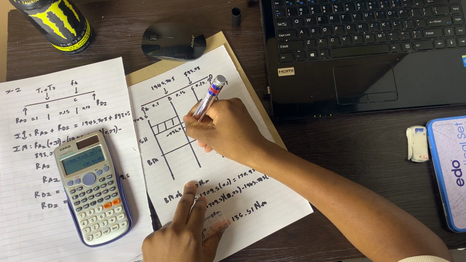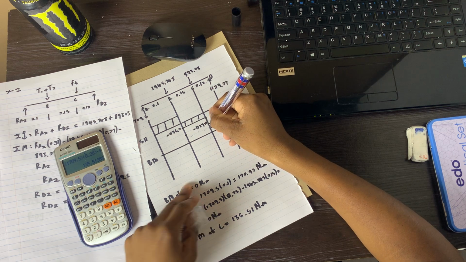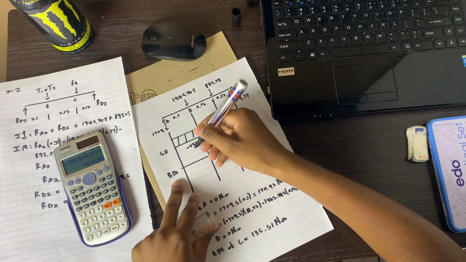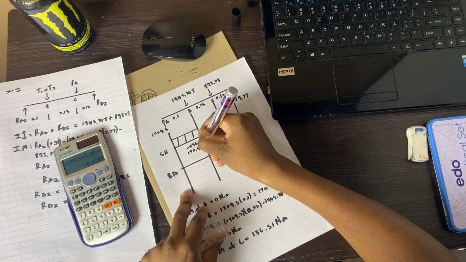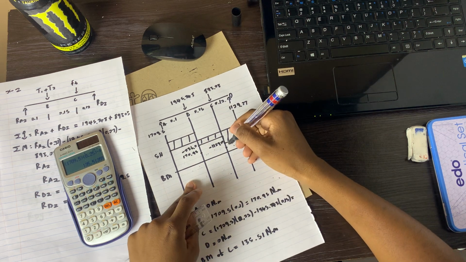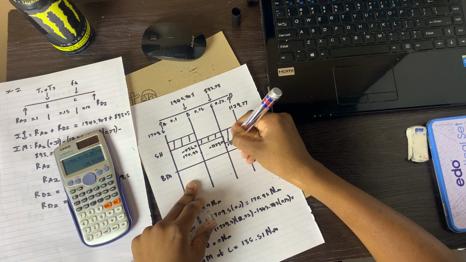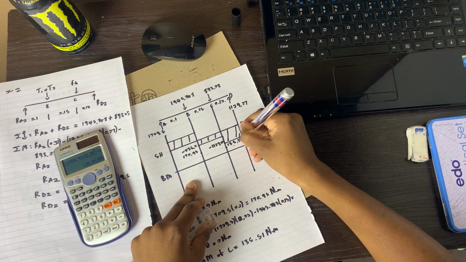Let's write everything. The 170.95 I'm going to put here, and this 135.51 I'm going to put here.